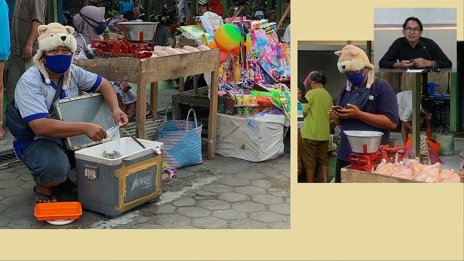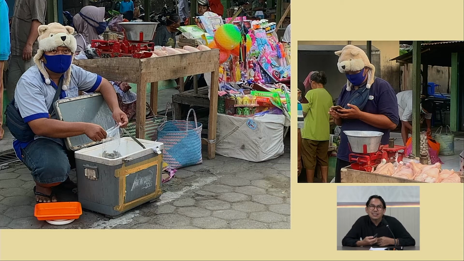Try to find the uniqueness. Try to find identity. How to be more promotive, to sell something more attractive. Yeah, we can do many things. And this man is selling shrimp or prawn, and he uses a special costume. Very nice. So distinguishable. He used simple means to create identity. I don't know what's the relationship between the bear head and the prawn or the shrimp. Maybe only he knows.